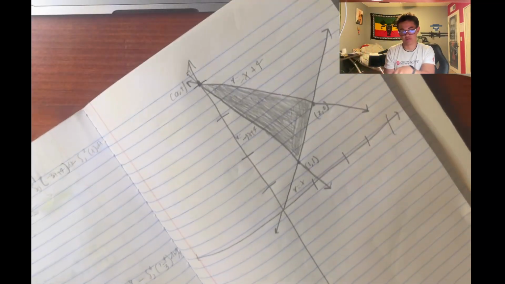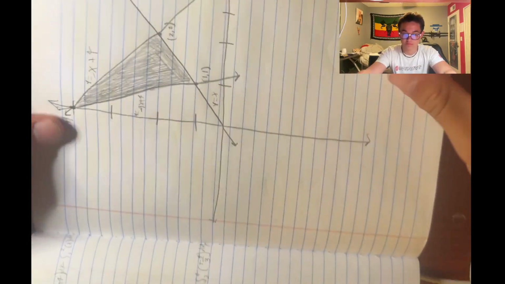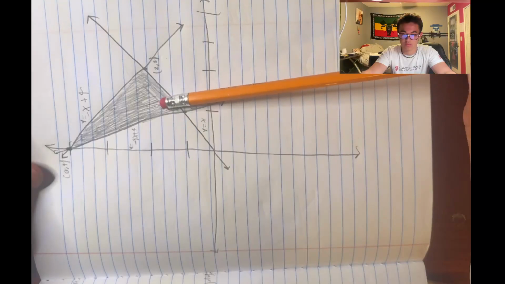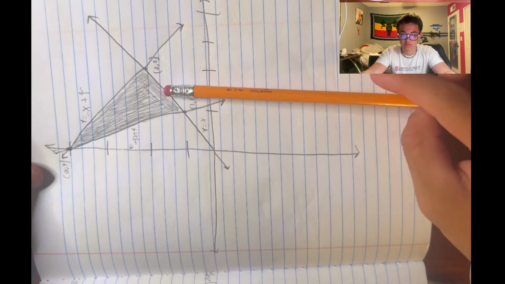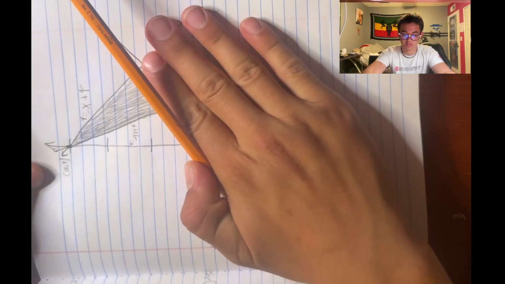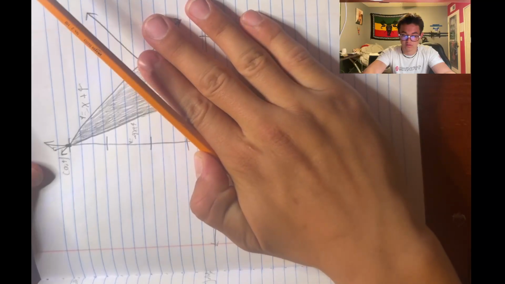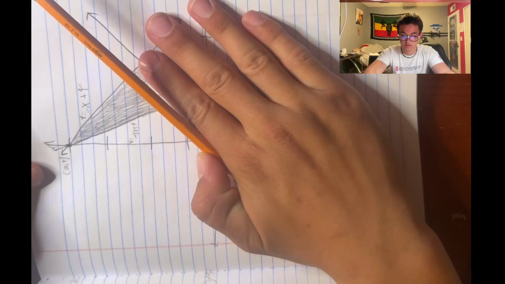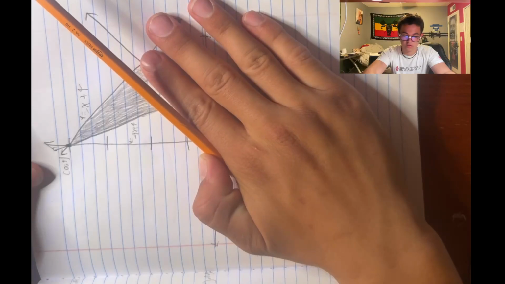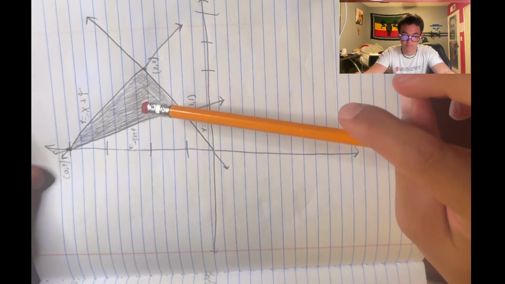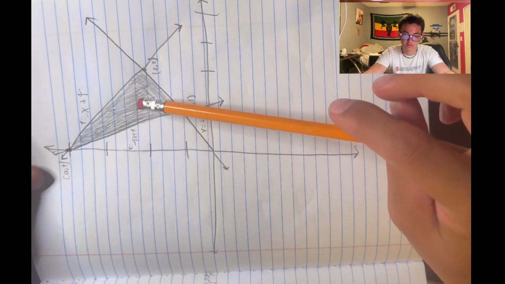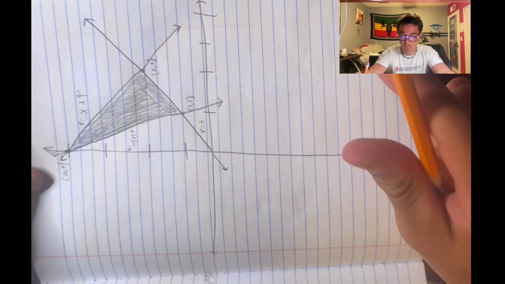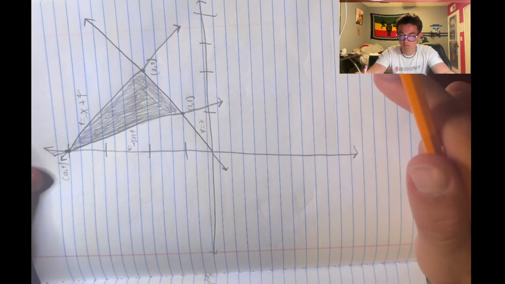Let me just confirm. So we have this from 1 to 2, we slice out this. And then from 2 to 4, it's slicing out that. I think.